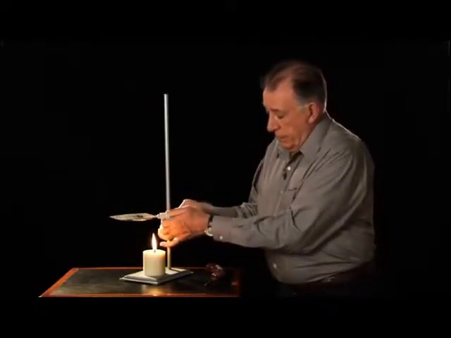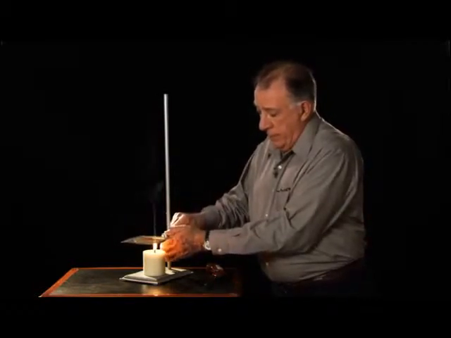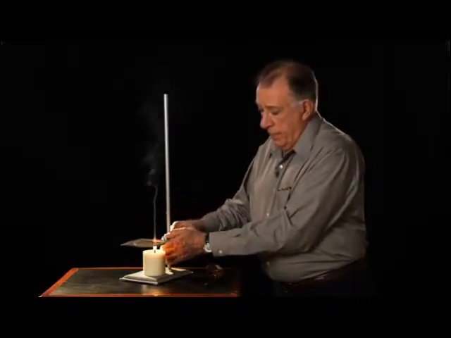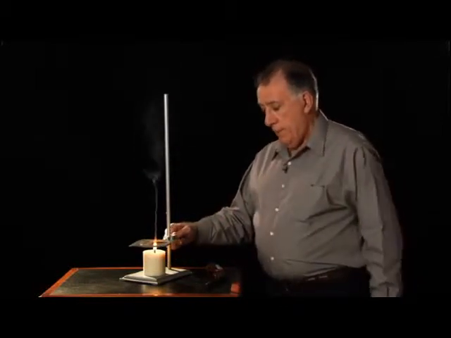Here is a piece of wire gauze, which will not let the flame go through it, and I think you will see almost immediately that when I bring it low enough to touch that part of the flame which is otherwise so bright, it quells and quenches it at once, and allows a volume of smoke to rise up.